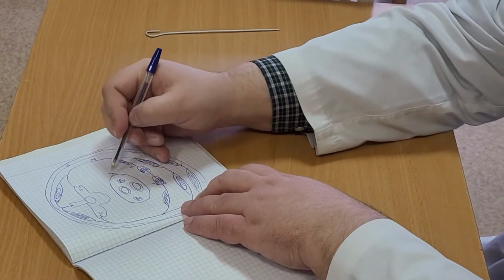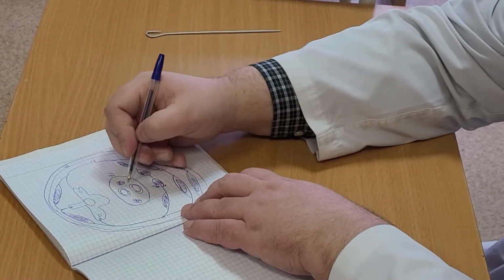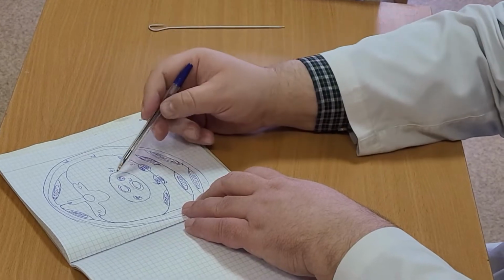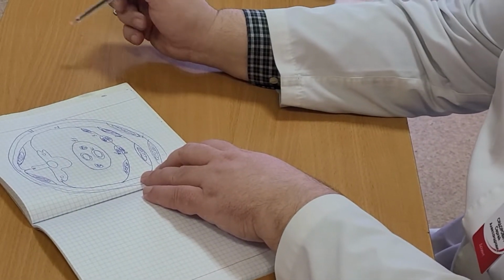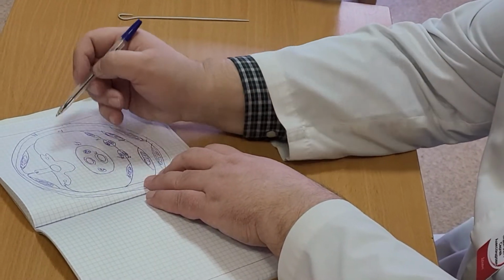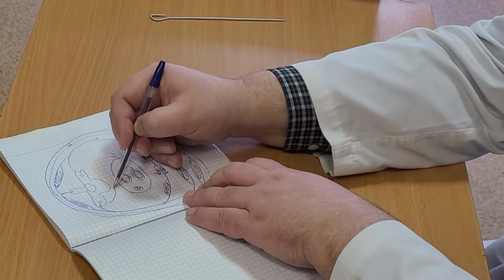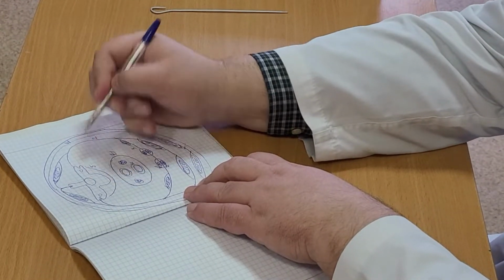That is why I put here 4.1, the parietal layer, and this one 4.2, the visceral layer of fascia endocervicalis.